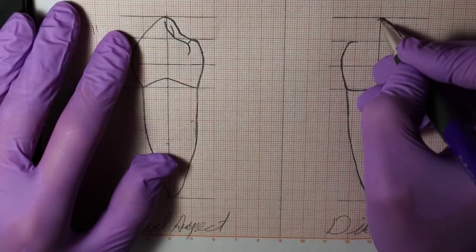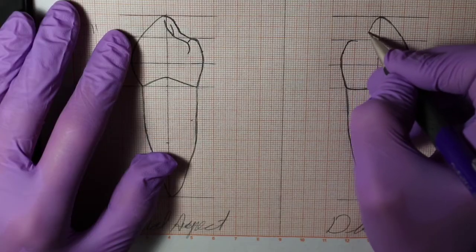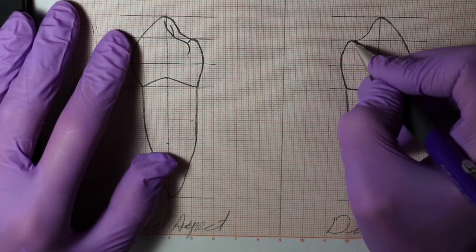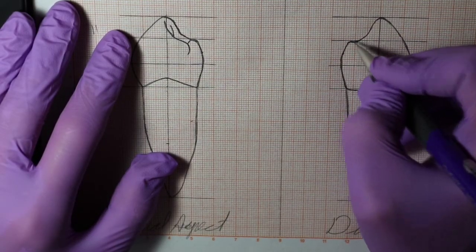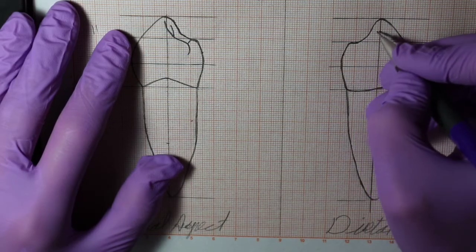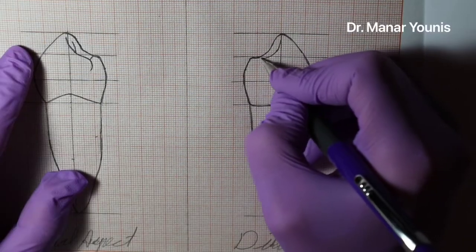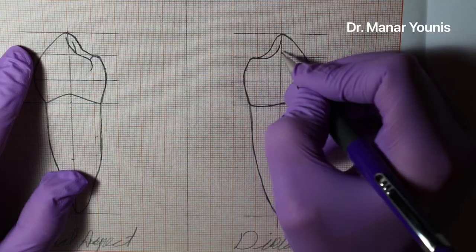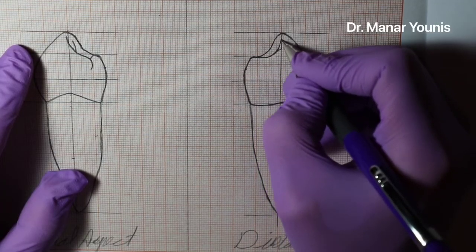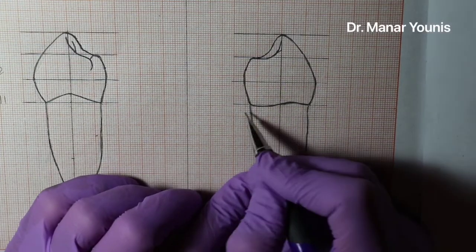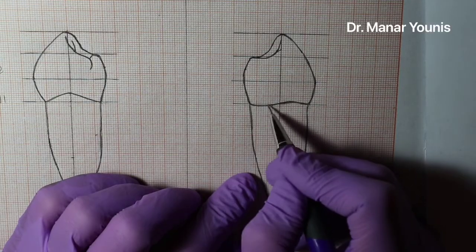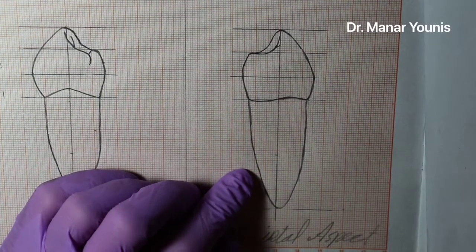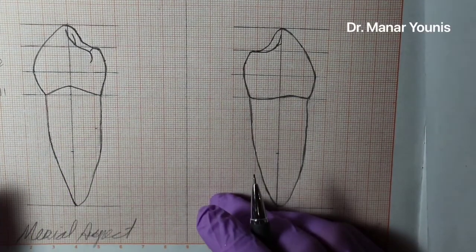So the slope of the buccal triangular ridge will merge with the slope of the lingual cusp. Of course, the cervical line will be nearly straight on the distal aspect compared with the mesial aspect.